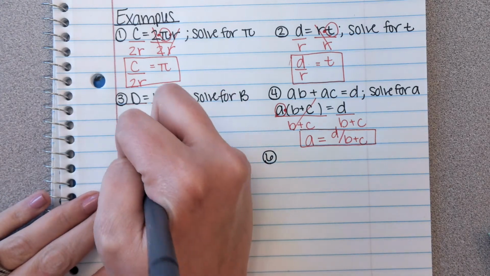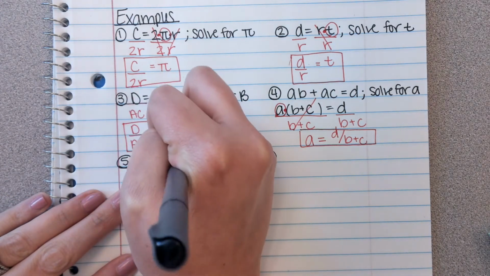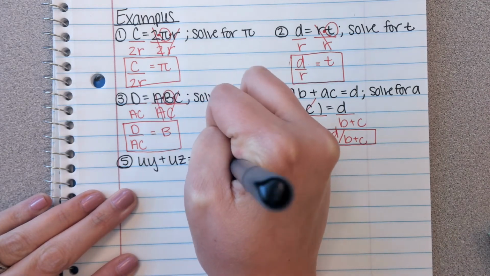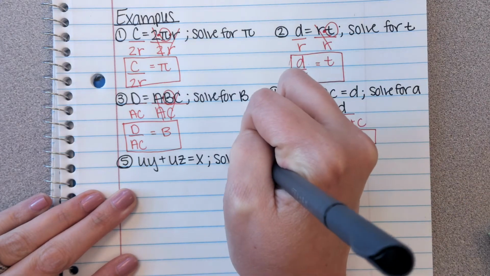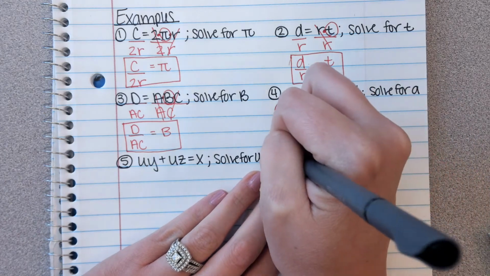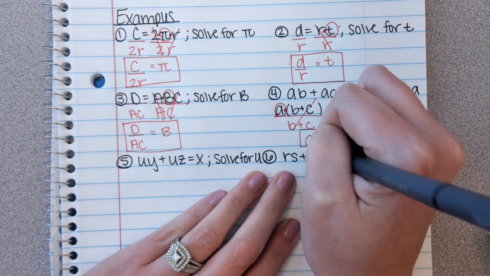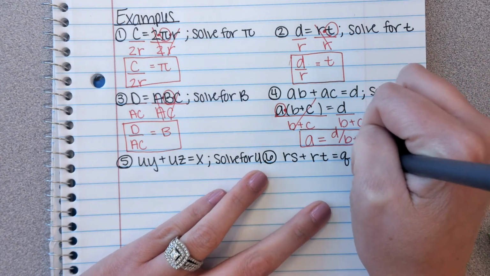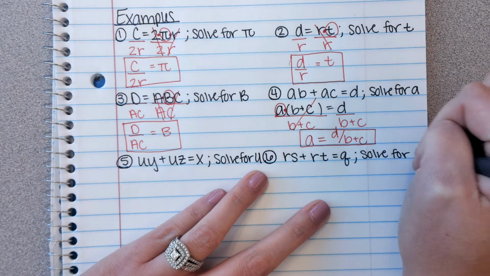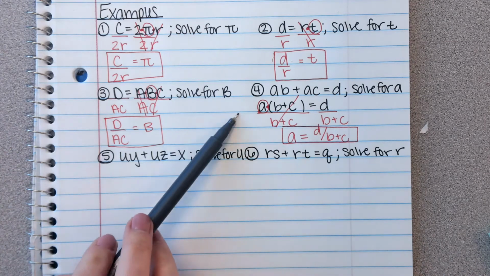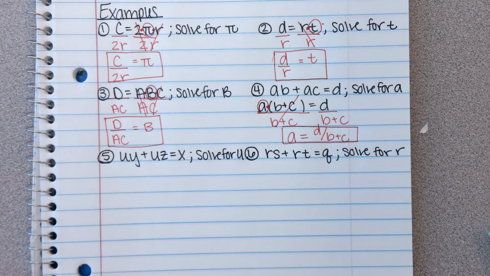Number 5 is UY plus UZ equals X, and I want you to solve for U. Number 6, you have RS plus RT equals Q, and I want you to solve for R. Take just a second, try those. They're very, very similar to number 4, so you can follow the same steps, and then come back and check your answers.